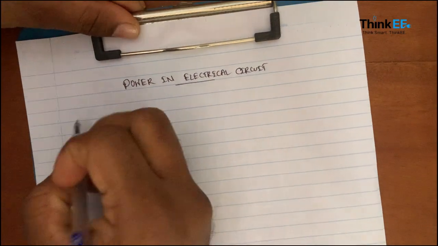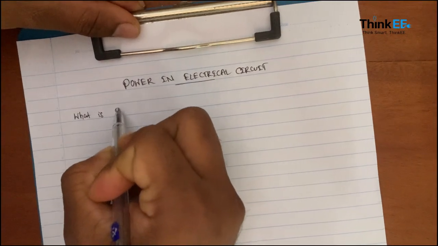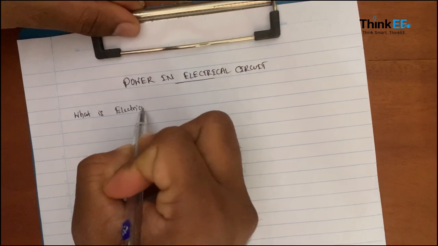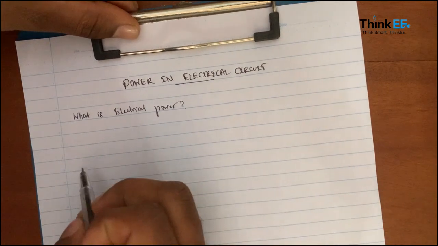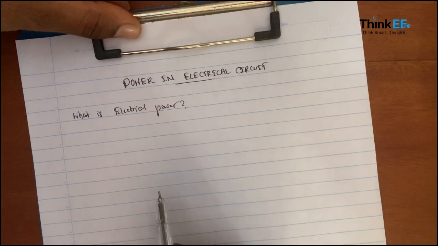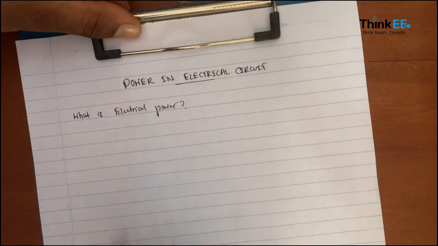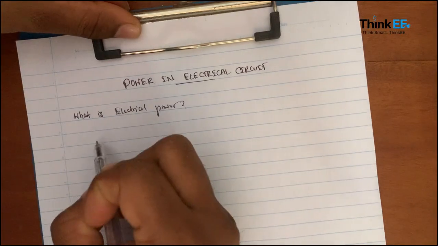First, let's see what is electrical power. Electrical power tells us how much energy a device uses or delivers every second. I'll tell you what is the basic formula for this.